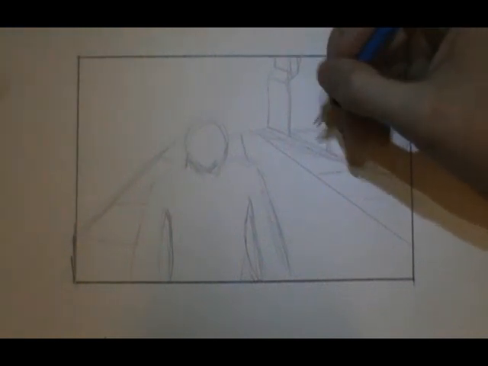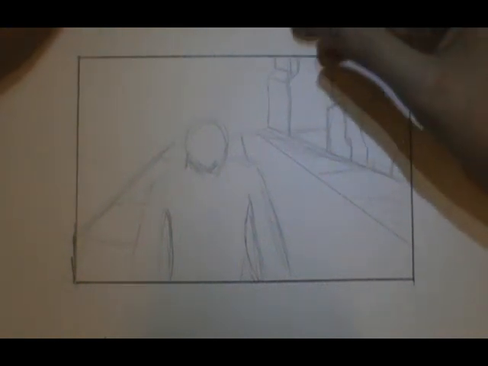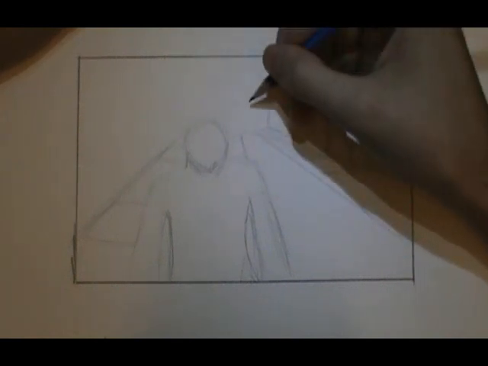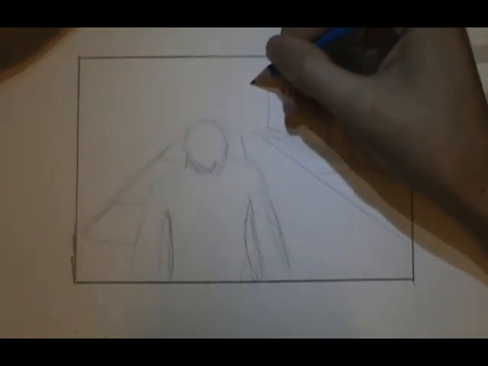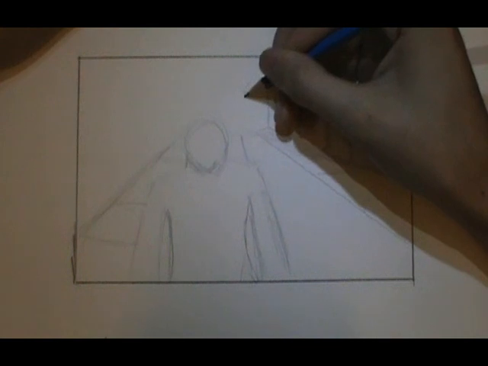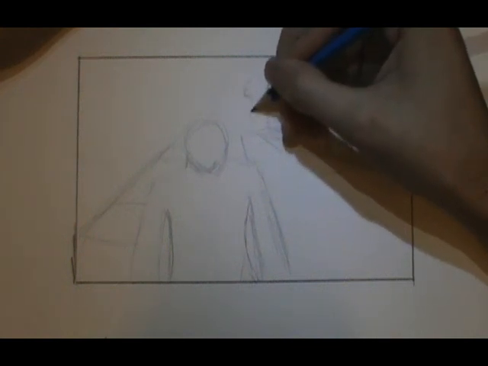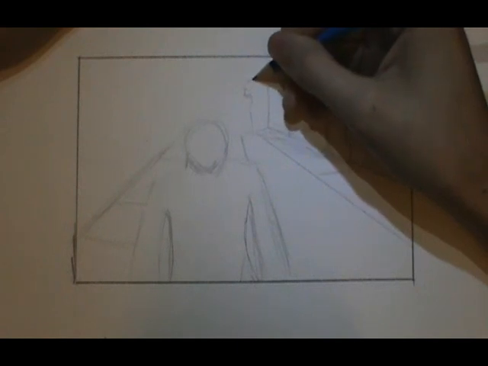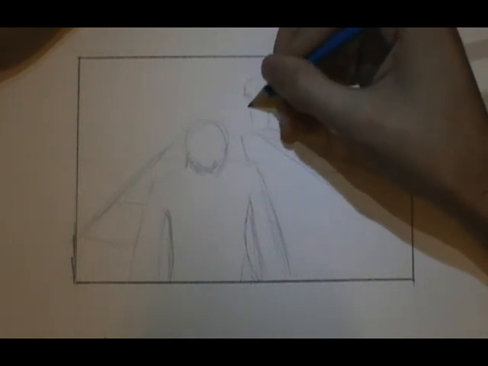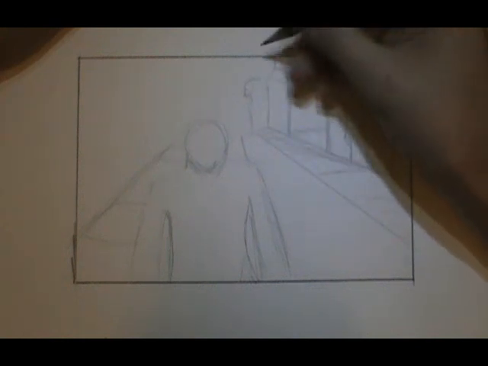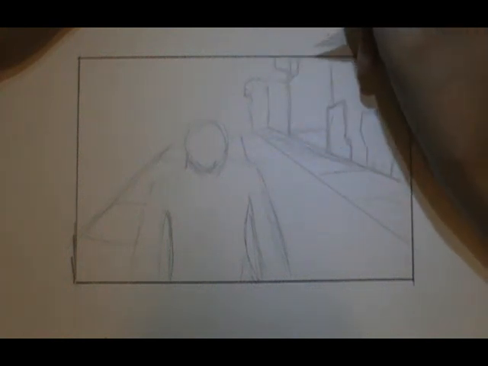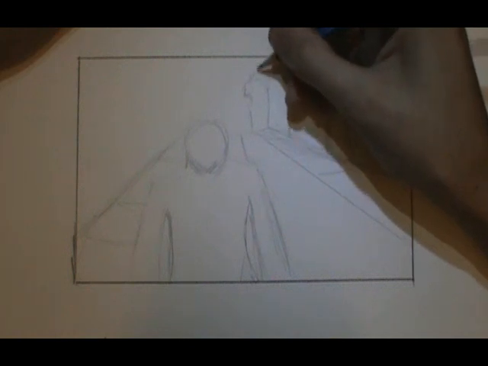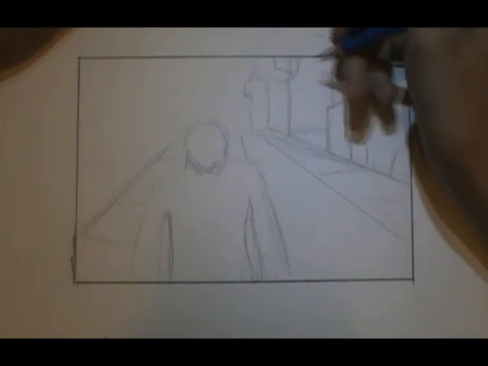I'm making sure I'm not taking too much time, so looks like we're good. And then we might add some few little buildings over here. Like that. And get some lines here.